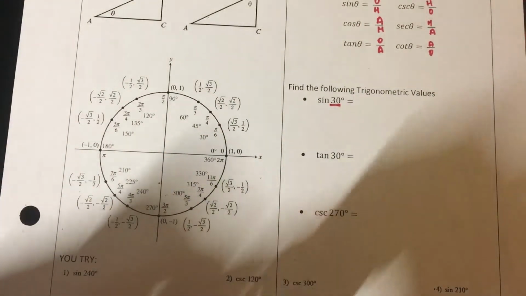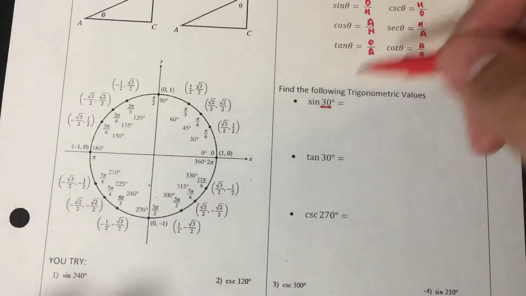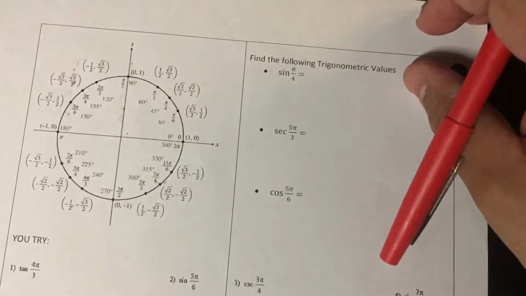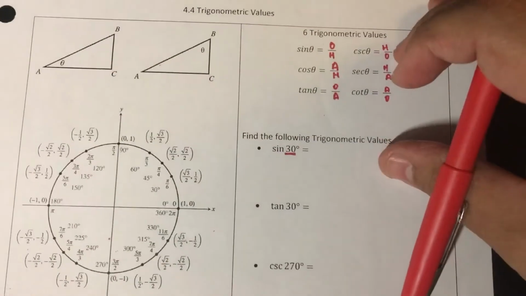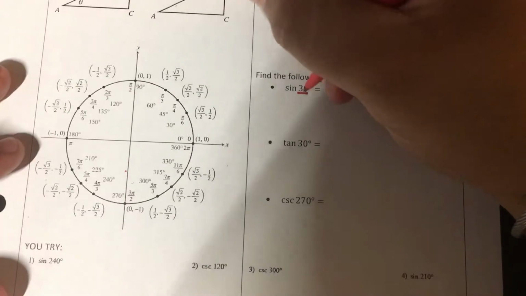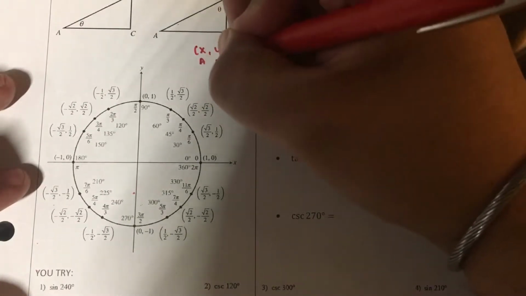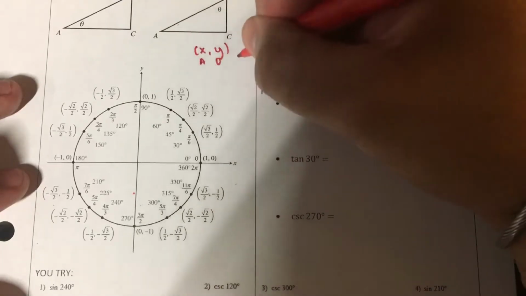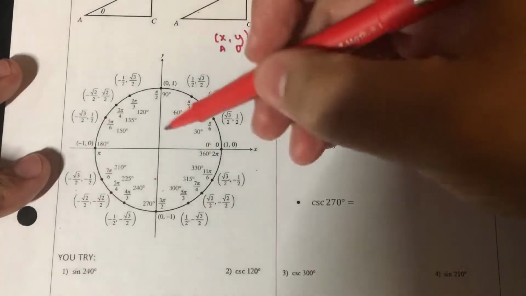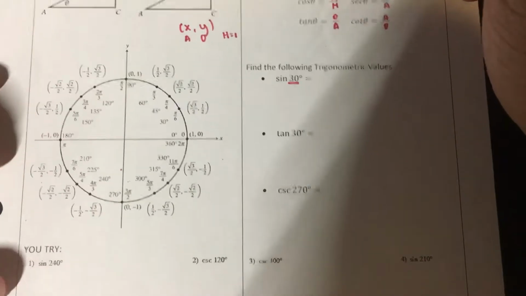Okay, and so this can be in either degrees or in radians, like we'll see back here, but it's the same process. So I want to know the sine of 30 degrees. Just remember, I have the x and the y. This is the A, this is the O. H is always equal to 1 when I'm dealing with the unit circle, so let's go ahead and go through these.